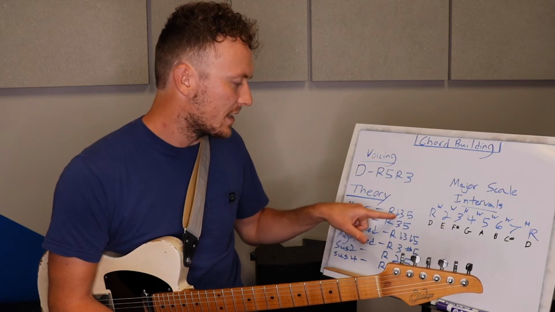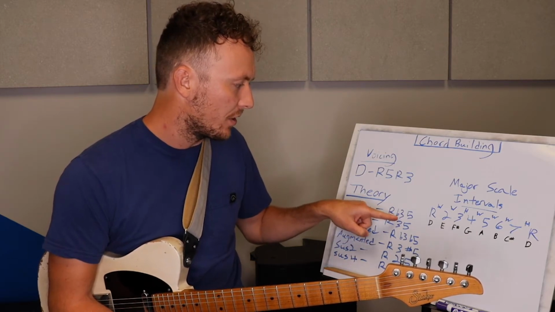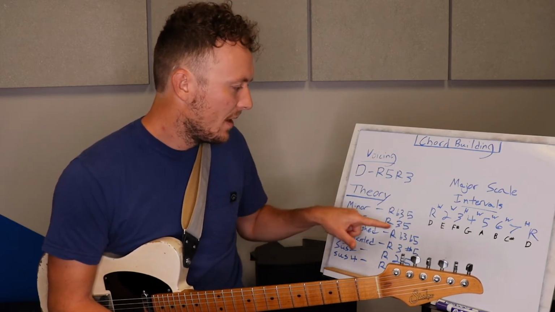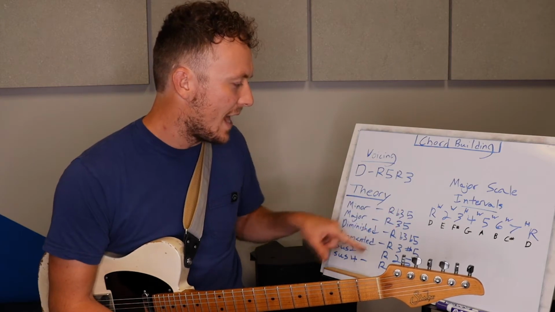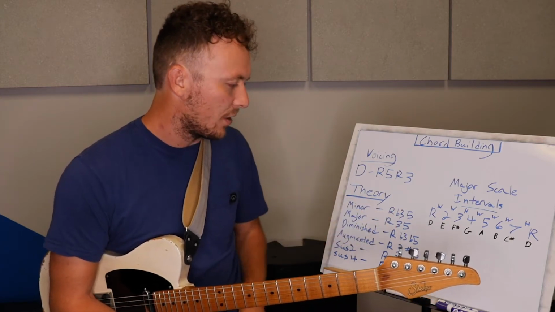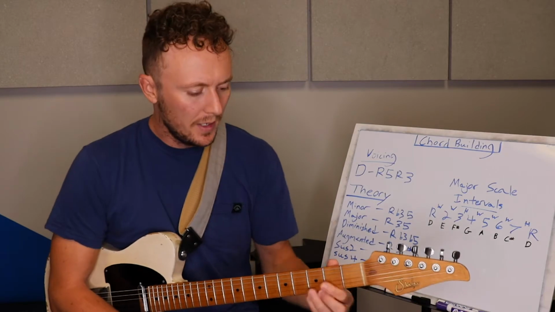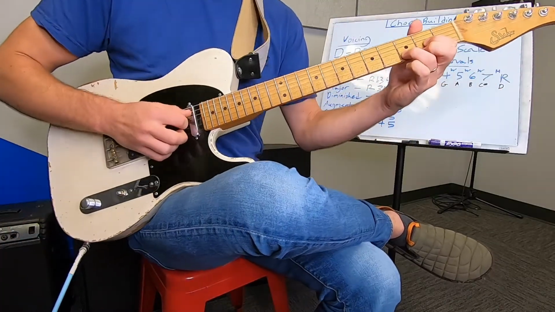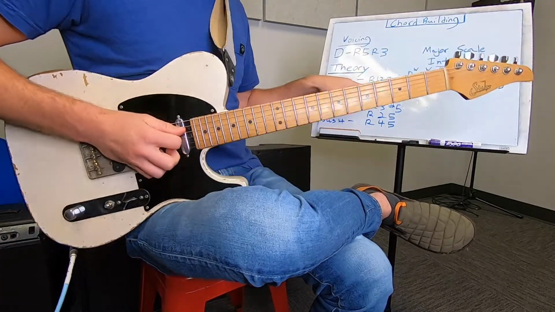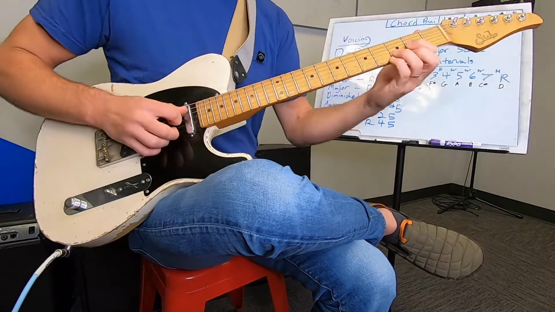So what is that flat sign on? We got a flat sign on a 3 here. That means the 3rd is flattened when you change major to minor. So what you do is you identify your 3rd. Identify what changes between major and minor.